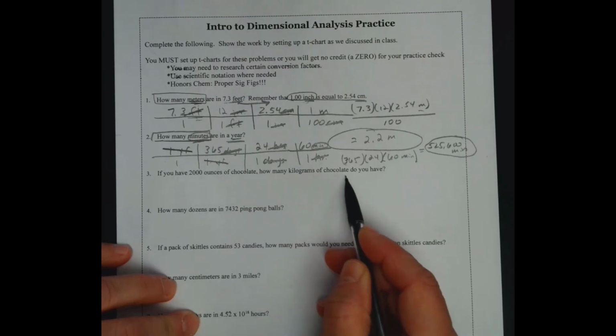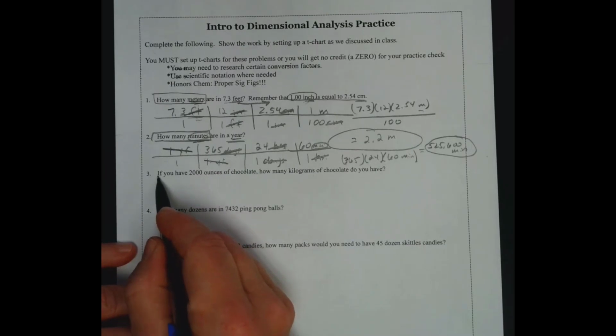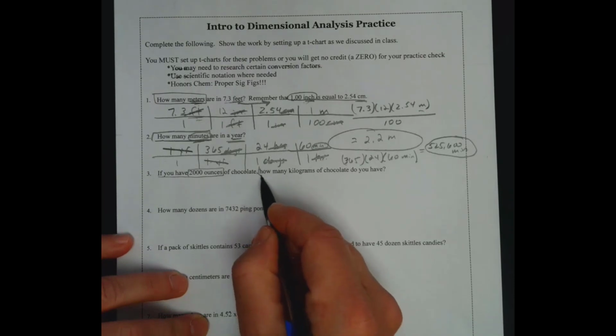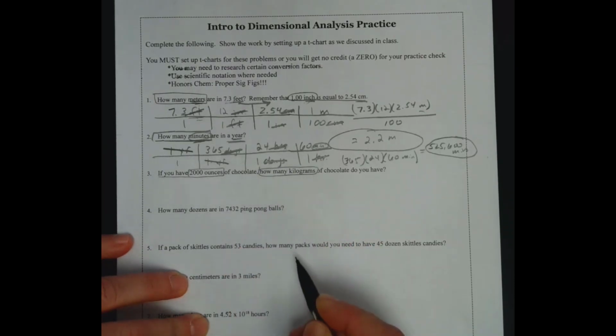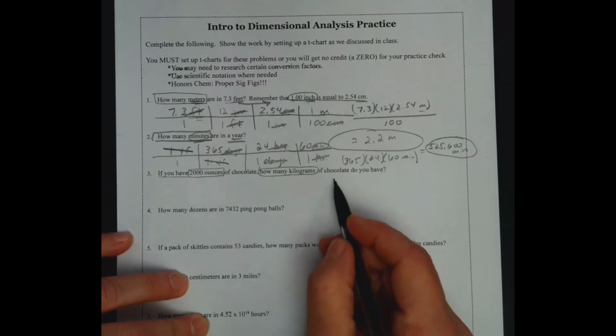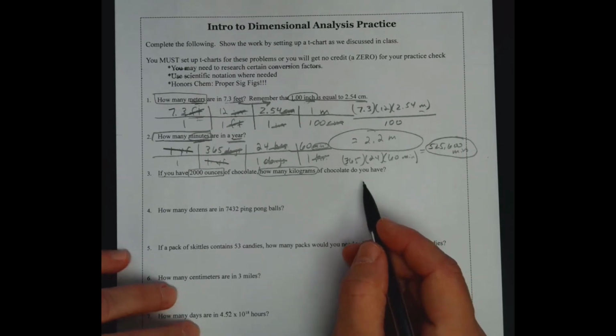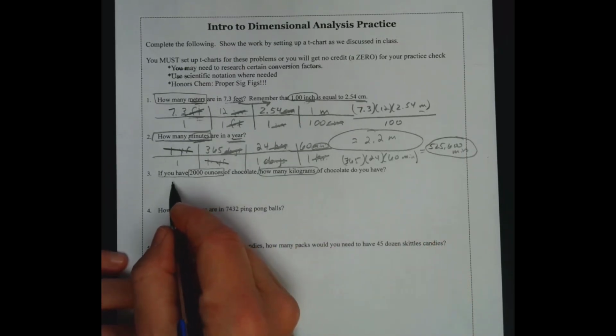If you have 2,000 ounces of chocolate, how many kilograms of chocolate do you have? Well, let's go through this, and again, let's figure out what we have. If you have 2,000 ounces of chocolate, well, we have ounces, so that's awesome. How many kilograms? We're trying to get to kilograms, okay? So we might have to do a little bit of Googling here, but that's not a problem. We can totally Google. We know how to do it. All right, so let's start with what we have. We have 2,000 ounces, okay? So let's put that here, 2,000 ounces over 1, and let's set up a T-chart.